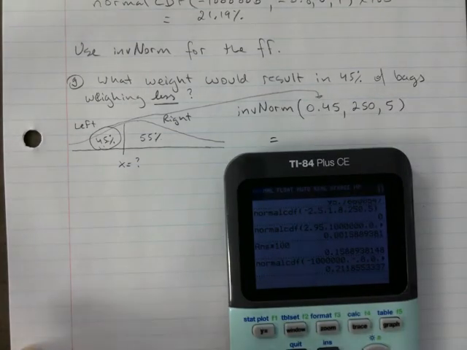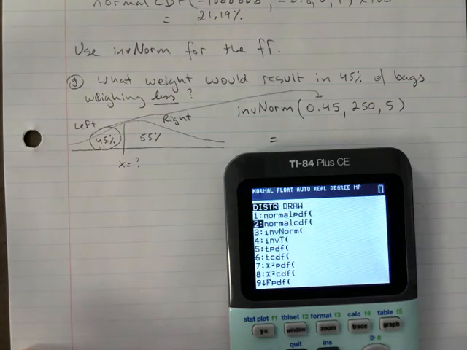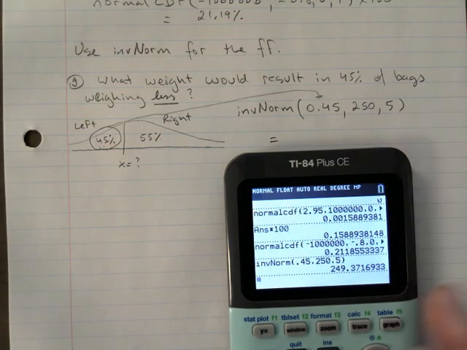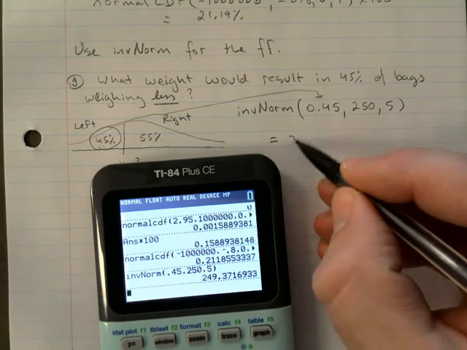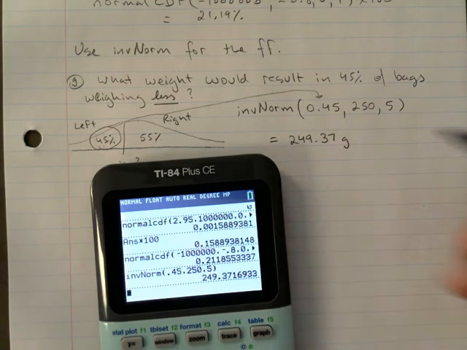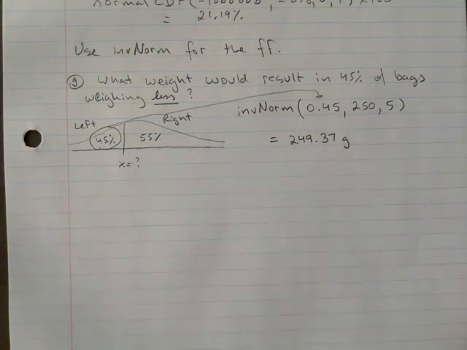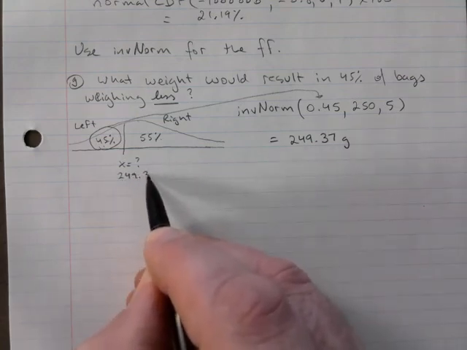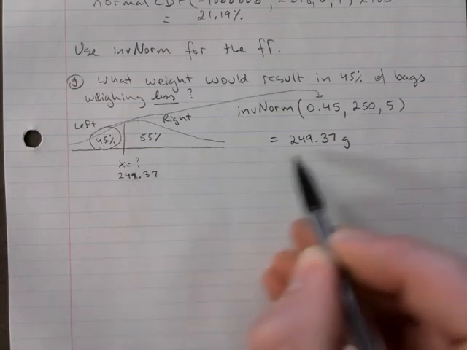Use your calculator. Second vars, inverse norm, which is the third option. We're going to type in 0.45, comma, 250, comma, 5. And so the weight that this bag would have to have is 249.37 grams. Always 2 decimals when finding that. So you basically figured out that this has to be 249.37.